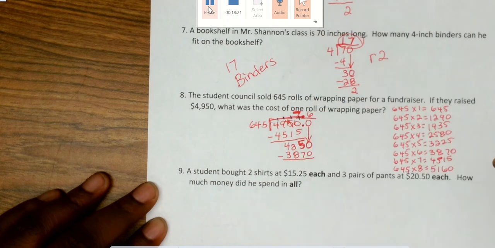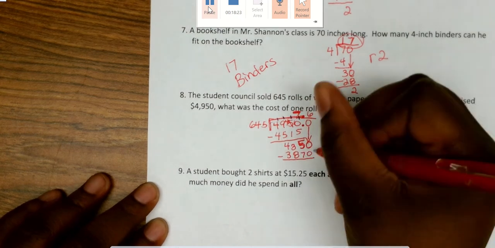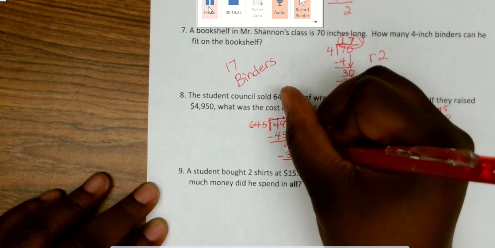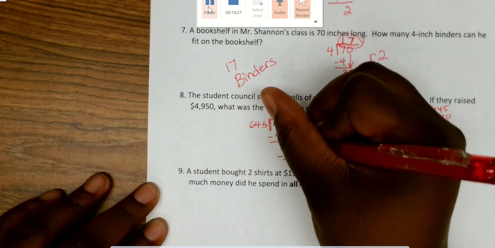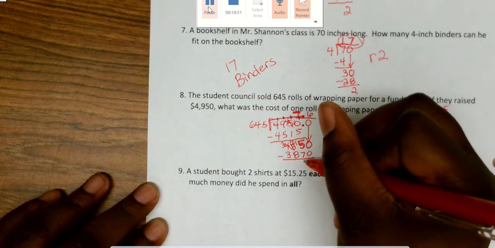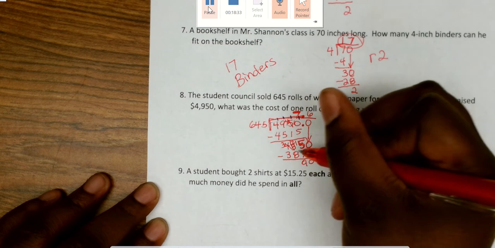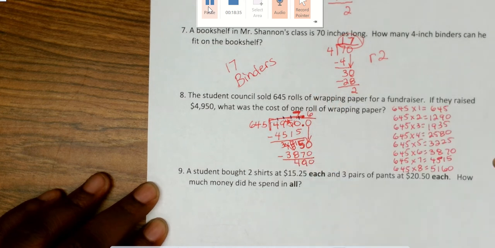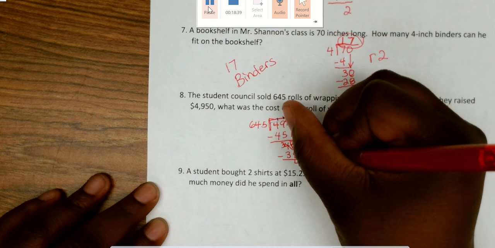All right, so now I'm going to subtract again, do some borrowing. Ew. It feels like you're going the wrong way, Miss Tay. Yeah, it does.